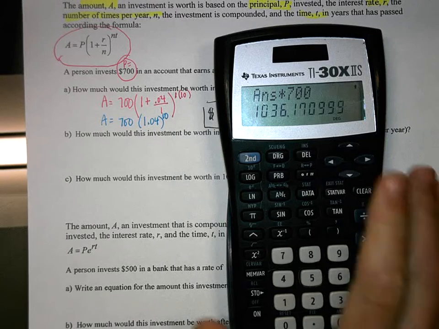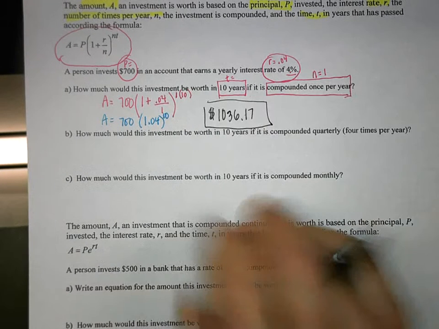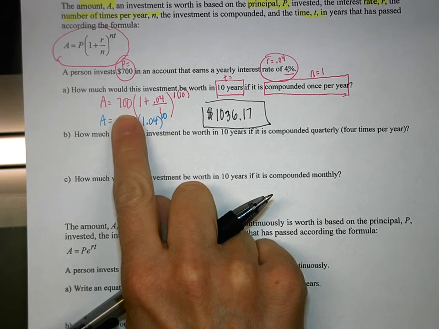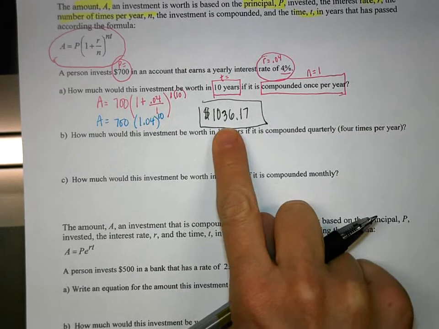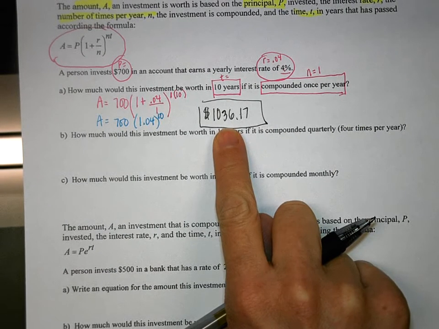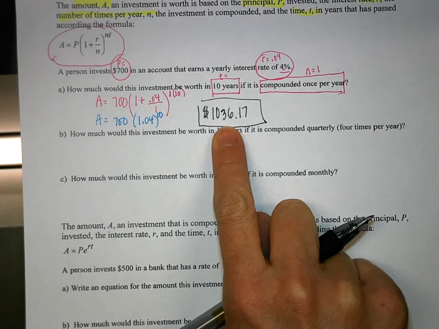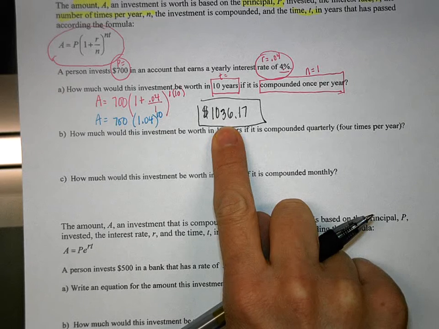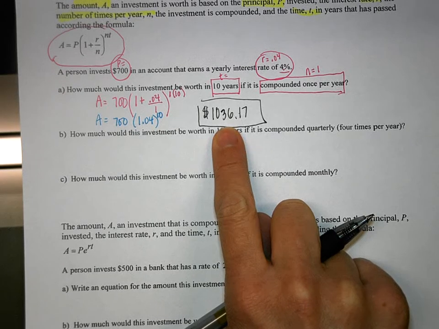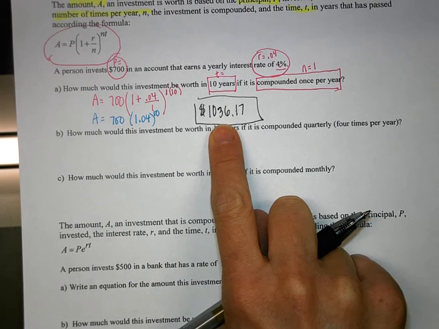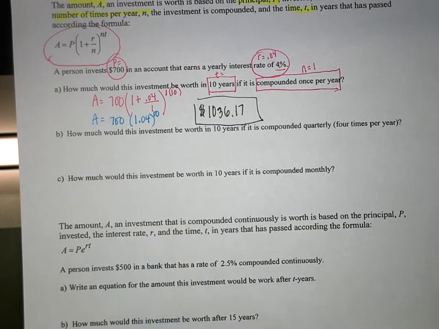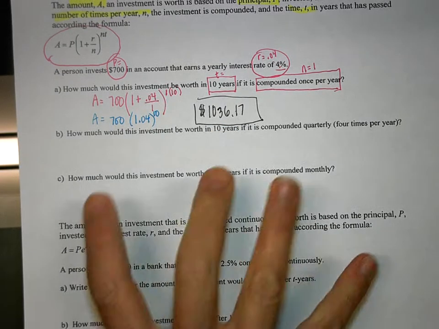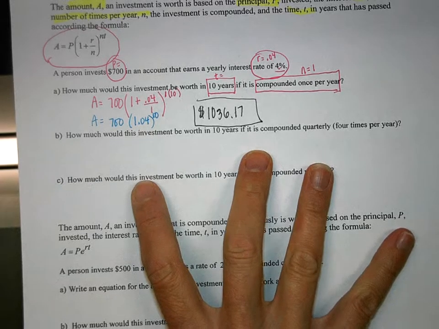Okay. So, you're investing $700, 4% interest rate, and after 10 years, you end up having $1,036. Okay, does that make sense? All right. So remember, this is telling you too, the more you invest, the more you can end up making. All right? Now, we are going to see what happens if it's compounded differently.